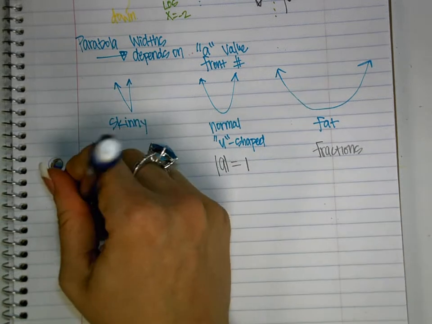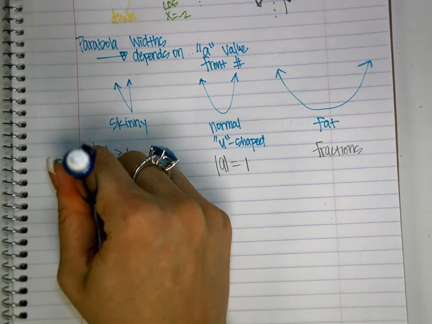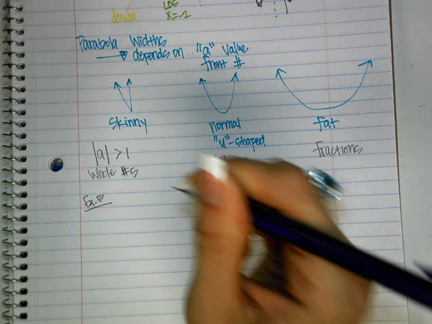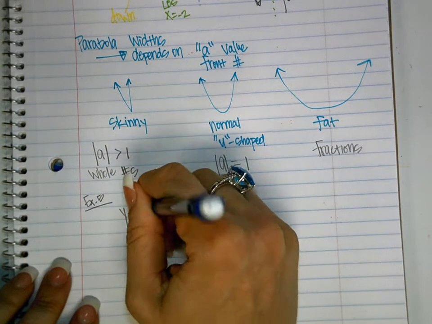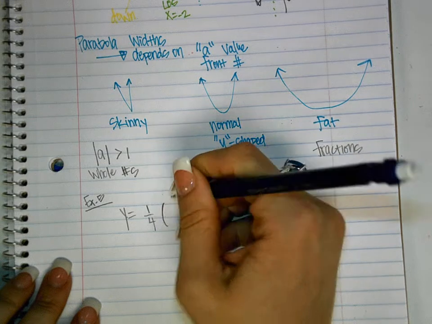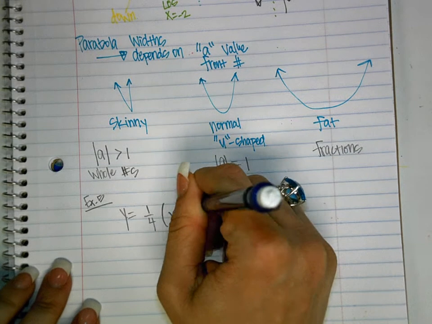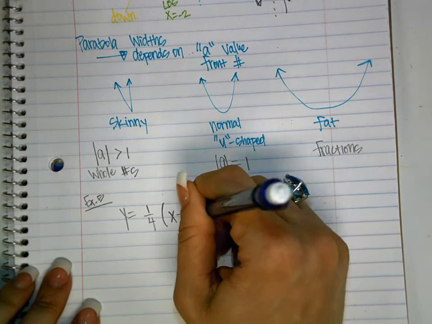Okay? So now, let's make some more accurate drawings of parabolas. Or accurate sketches, excuse me. So y equals 1/4 times x minus 1 quantity squared minus 5.